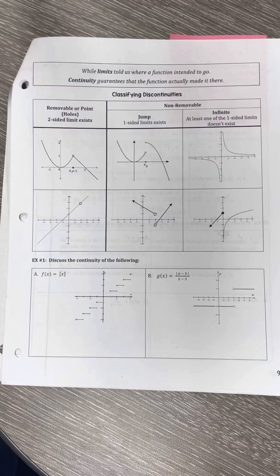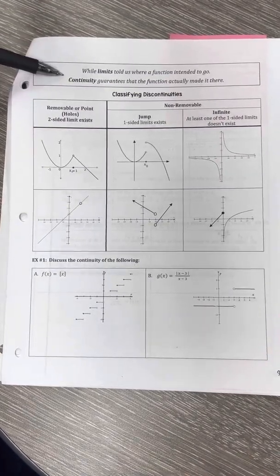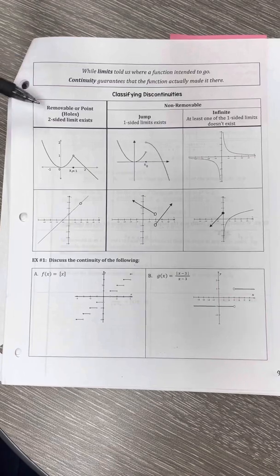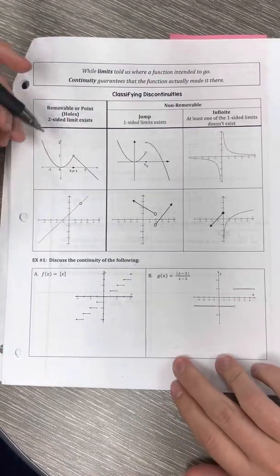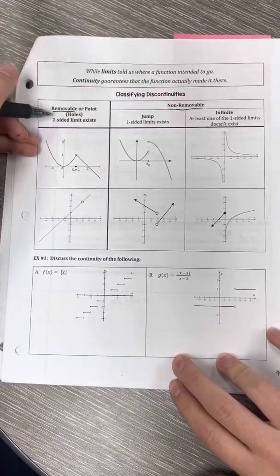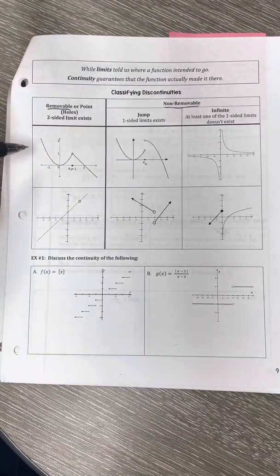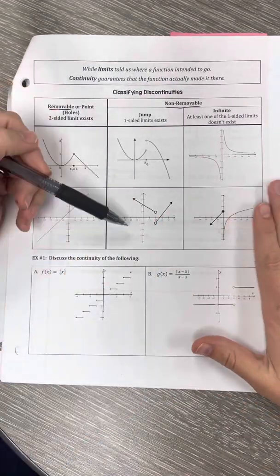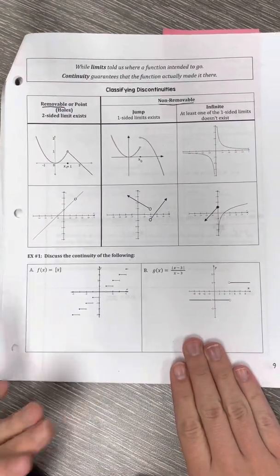While limits told us where a function intended to go, continuity guarantees that the function actually made it there. There are two different types of discontinuity: one is removable and one is non-removable. This one is holes and two-sided limits, and this one is jump and infinite. So we're going to talk about these two examples down here.